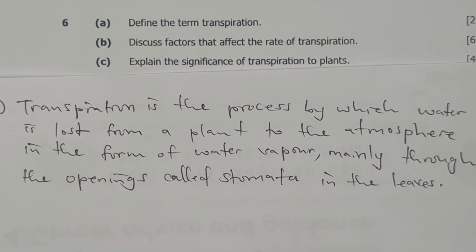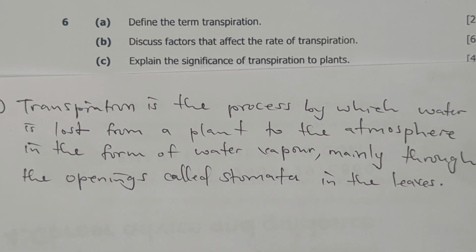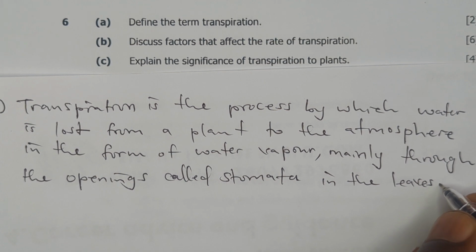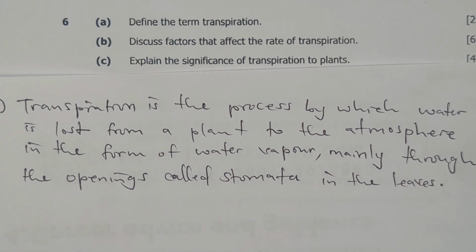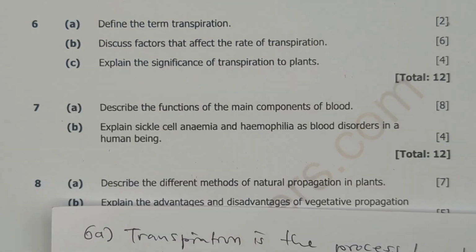So this is how you define transpiration. You give a full explanation so that you earn the 2 marks given.